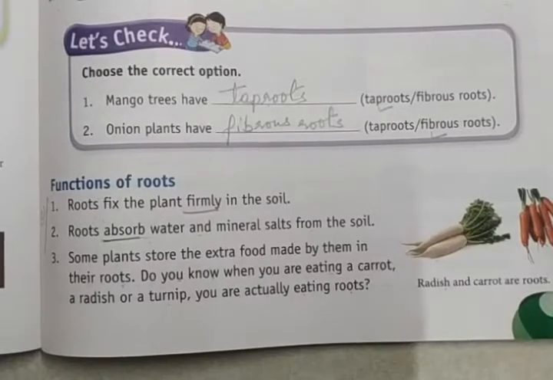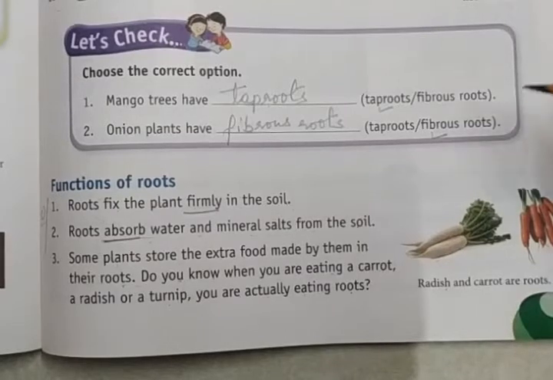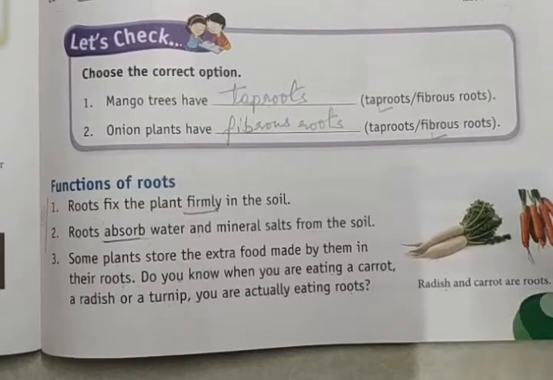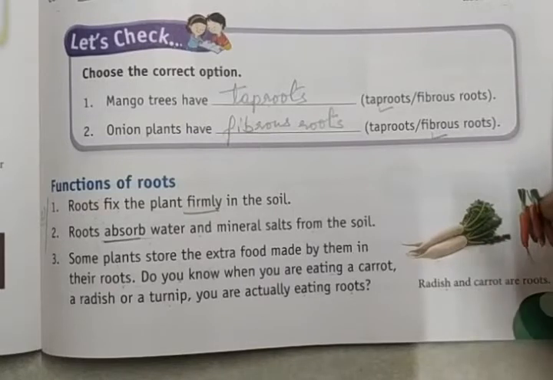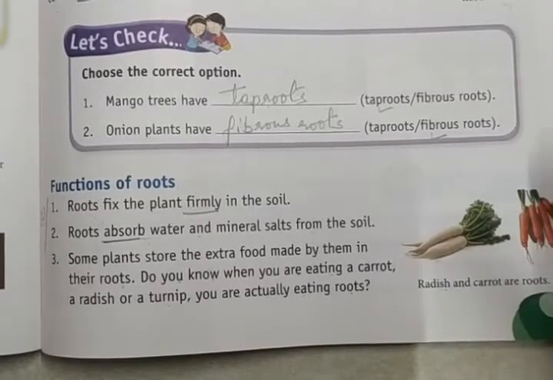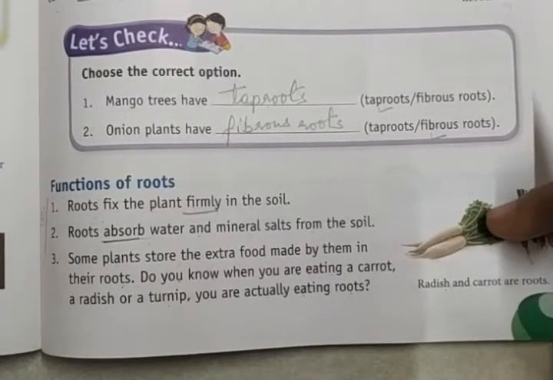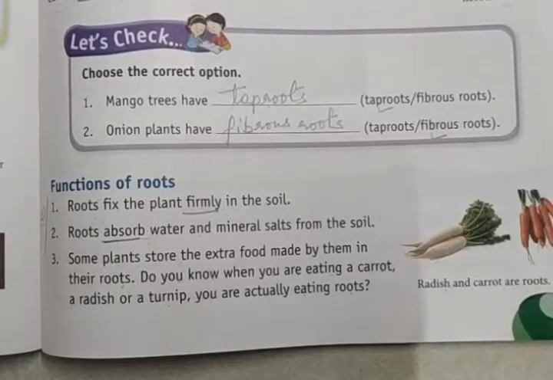Do you know potato, carrot, radish, turnip are the roots. They are the roots. They grow under the ground, not above the ground. ಆಲೂಗಡ್ಡೆ, ಕ್ಯಾರೆಟ್, ಗಜ್ರಿ, ರ್ಯಾಡಿಶ್, ಮುಲ್ಲಂಗಿ, ಹಾಗೆ ಇವೆಲ್ಲ ಏನಾಗುತ್ತೆ ಗೊತ್ತಾ?